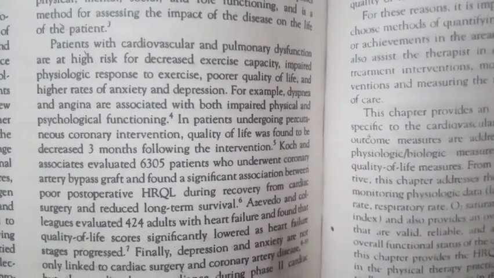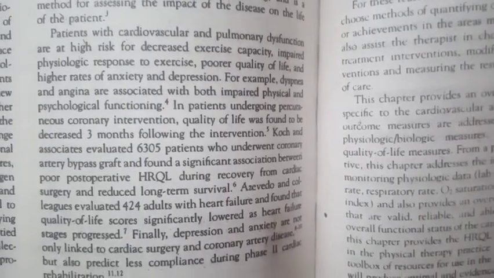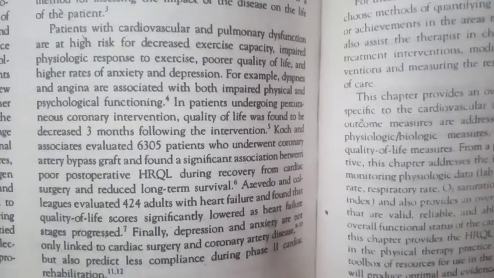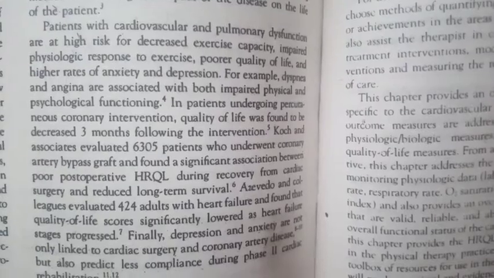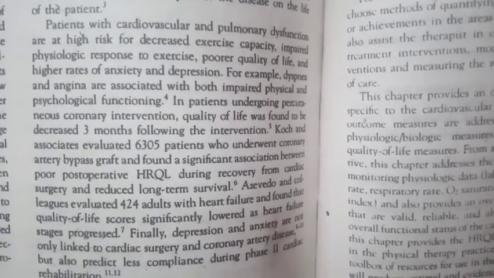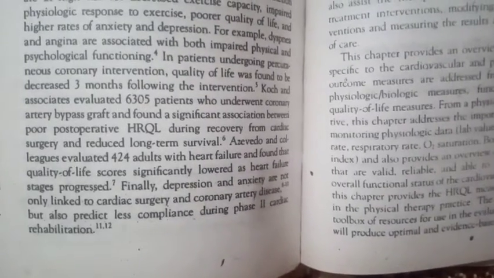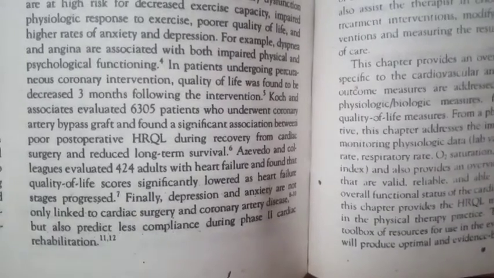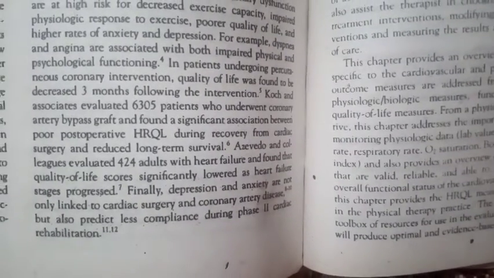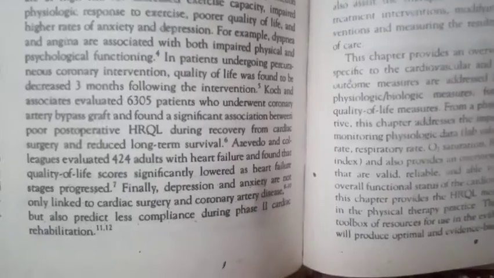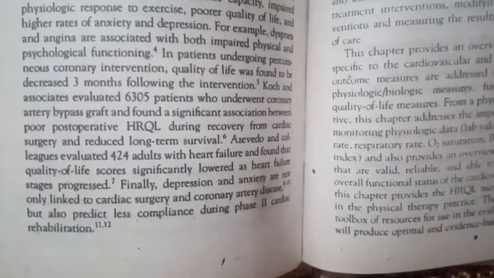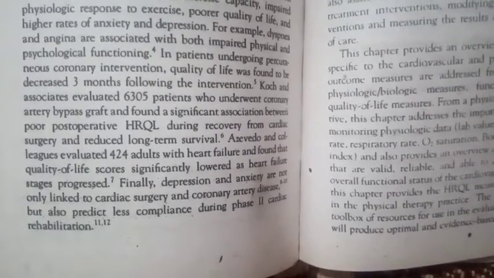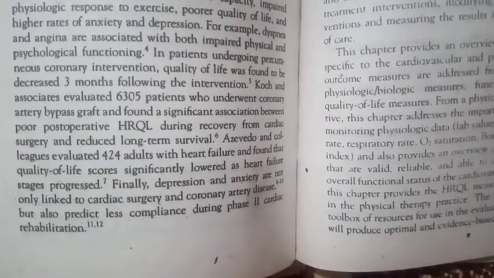Couch and associates evaluated 6,305 patients who underwent coronary artery bypass graft and found a significant association between poor postoperative HRQL during the recovery from cardiac surgery and reduced long-term survival. Verdo and colleagues evaluated 424 adults with heart failure and found that the quality of life score was significantly lower as the heart failure stages progressed. Finally, depression and anxiety are not only linked to cardiac surgery and coronary artery disease but also predict less compliance during phase 2 cardiac rehabilitation.